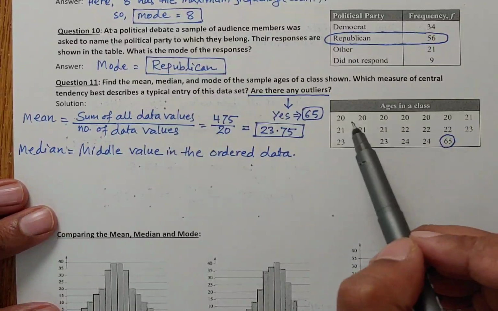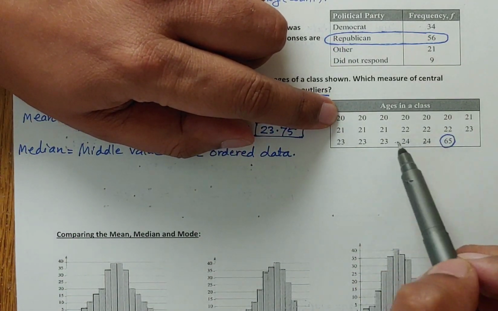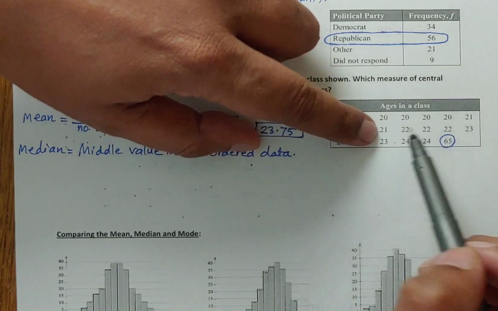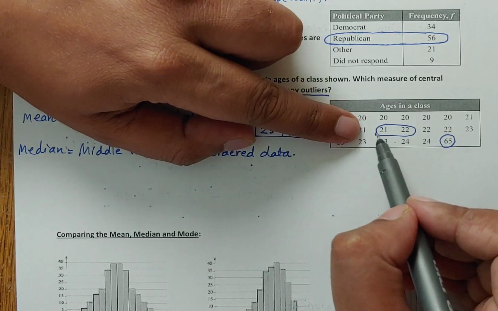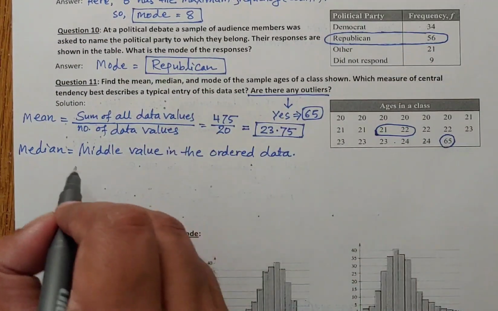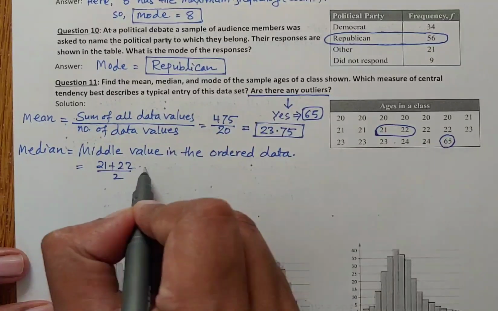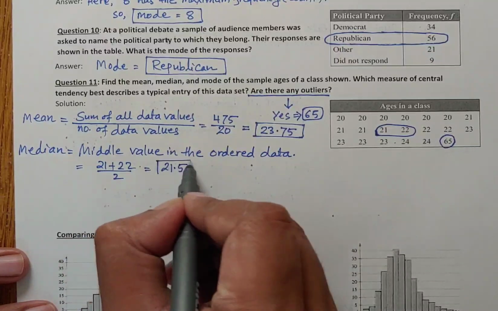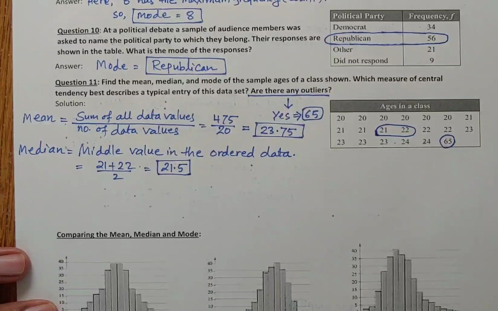So let's see: 1, 2, 3, 4, 5, 6, 7, and 1, 2, 3, 4, 5, 6, 7, and these two numbers are in the middle, right? So the median is 21 plus 22 divided by 2, which is 21.5. 21.5 is the median.